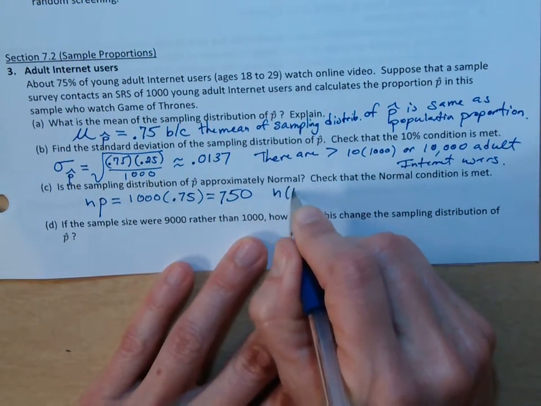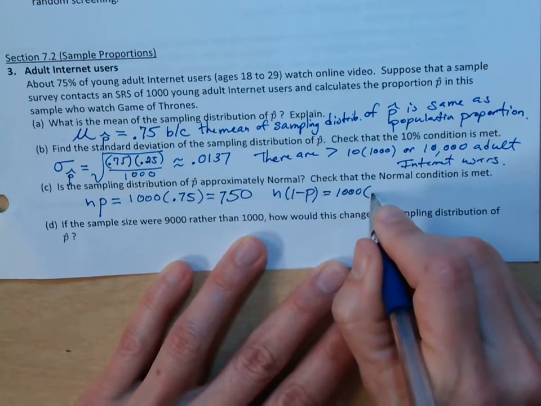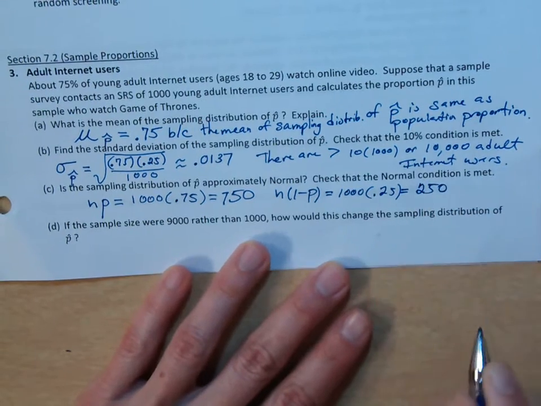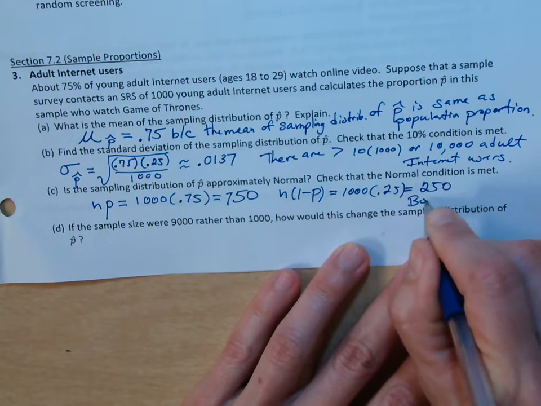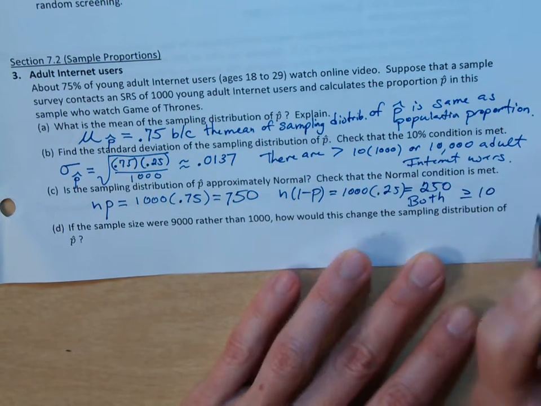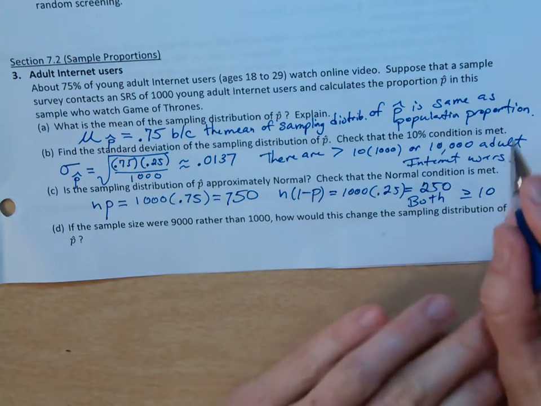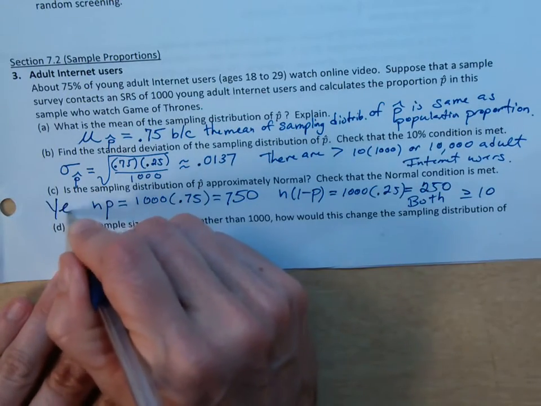And then we check n times 1 minus p, which is 250. This is exactly how you'd show it on the AP test. So both are greater than or equal to 10. So that's good. The normal condition is met. Yes, we should say that somewhere.